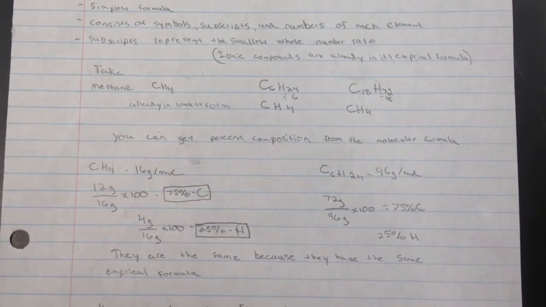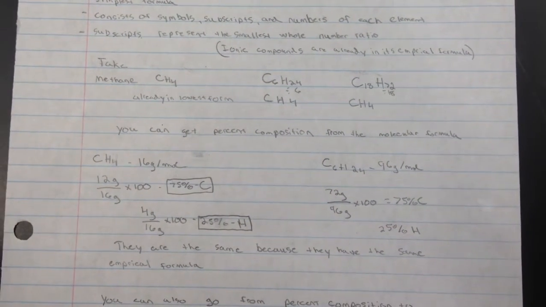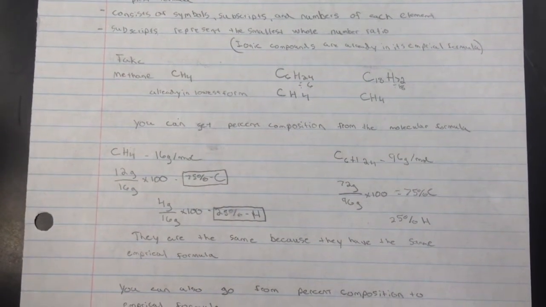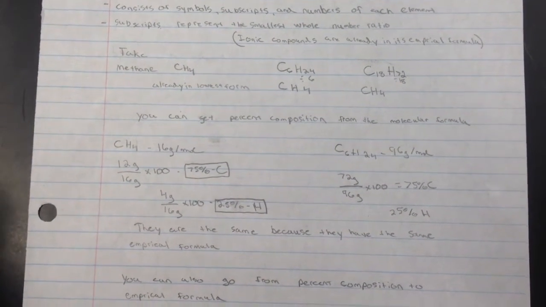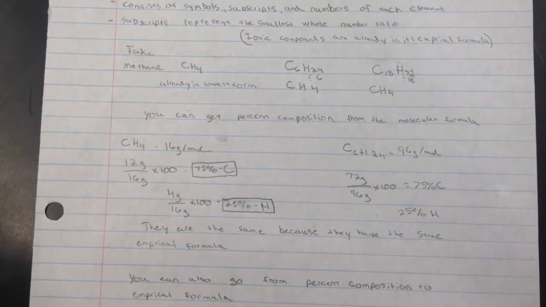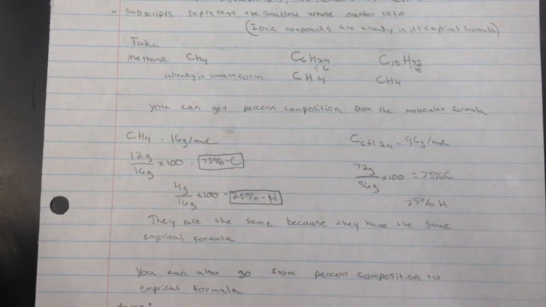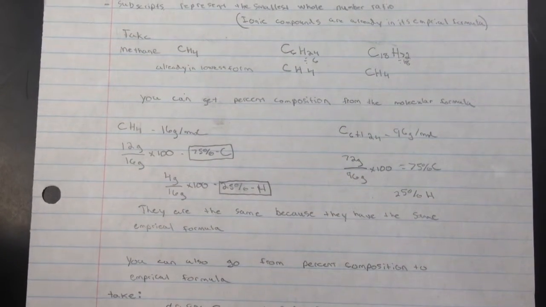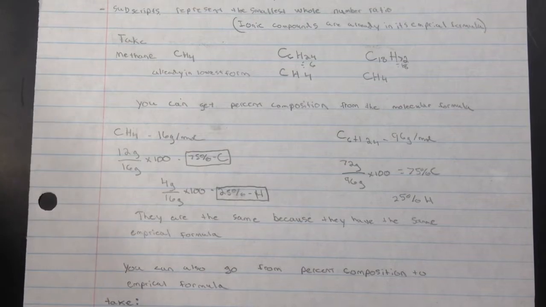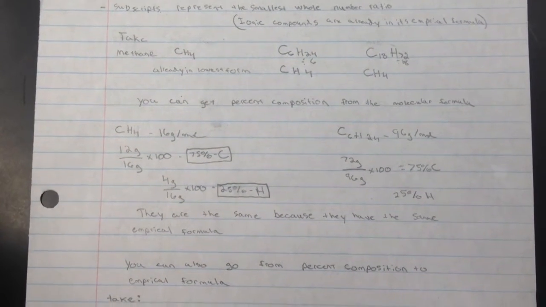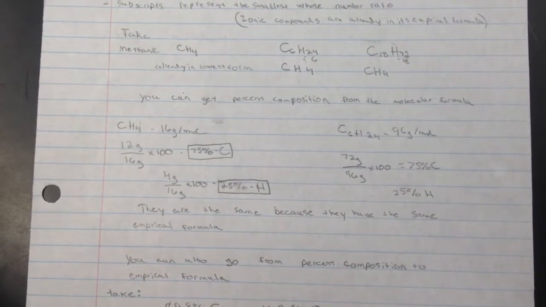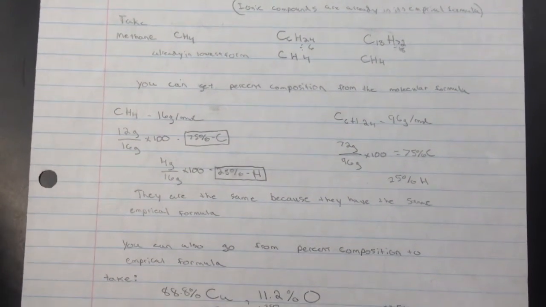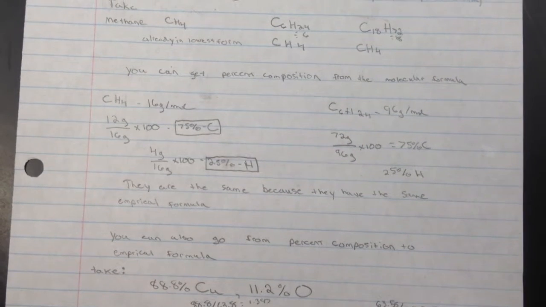And then you can get percent composition from the molecular formula. So we're going to say we have 16 grams of CH4, and 75% is the carbon. So we're going to take 0.75, which is 75%, times 16, which gives us 12. And then we're going to go back through and double check. We divide 12 grams by 16 grams, the grams will cancel out, and multiply by 100, and that gives us 75% carbon.